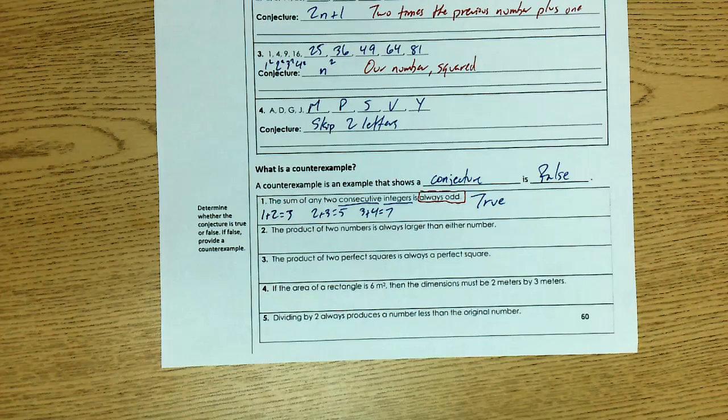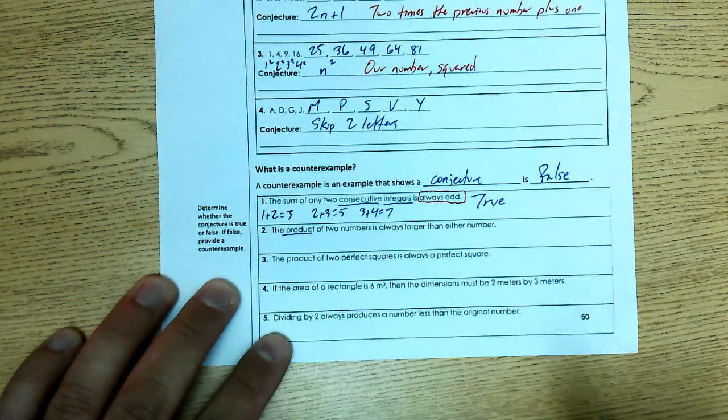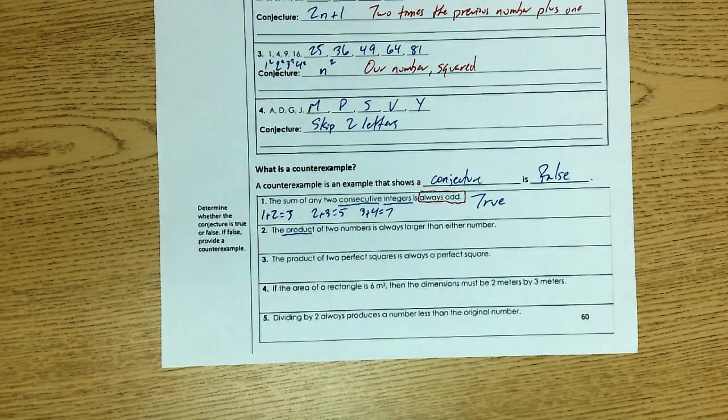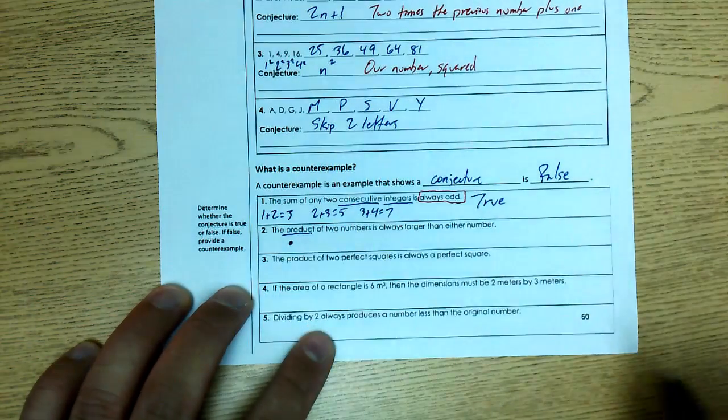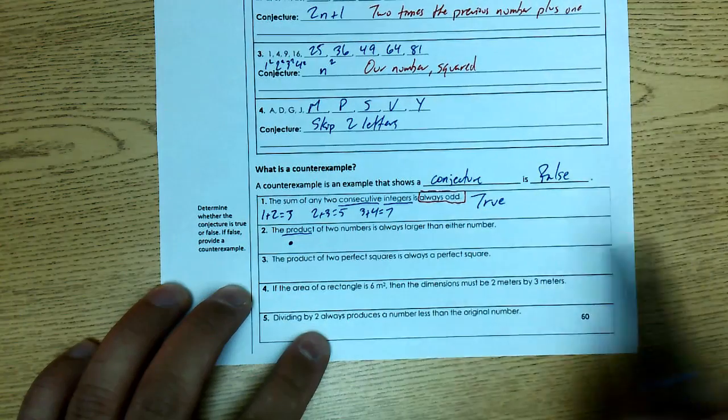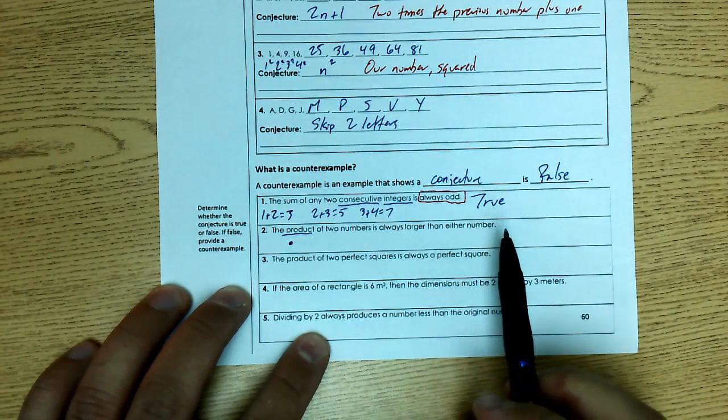All right, the second one. The product, so multiplication, of two numbers is always larger than either number. Okay? So, we know we're multiplying. Can we show that it is not?